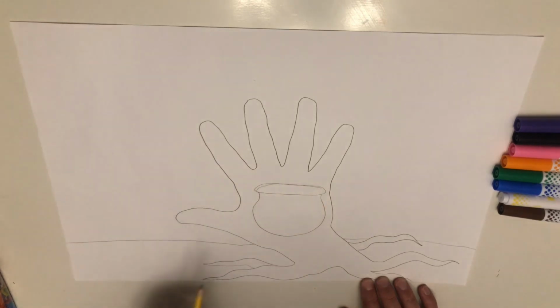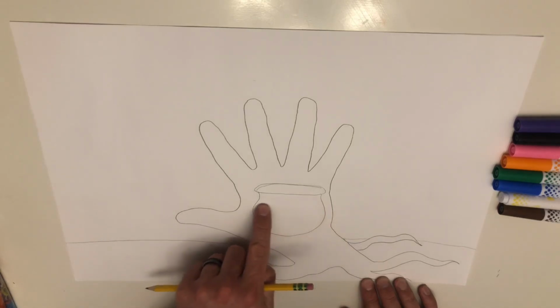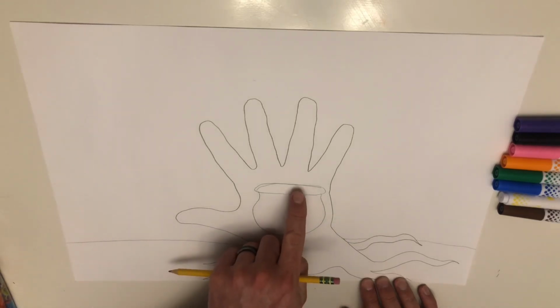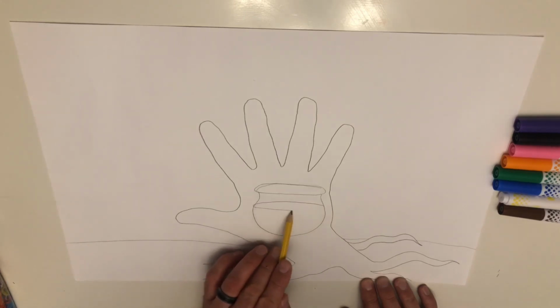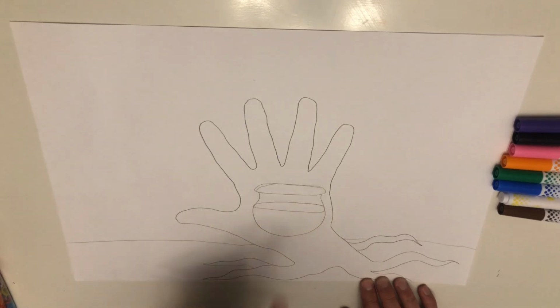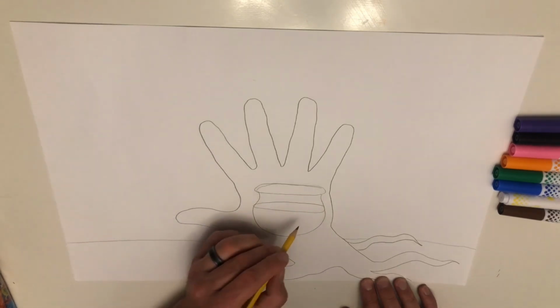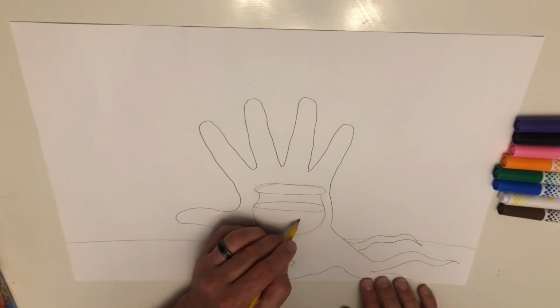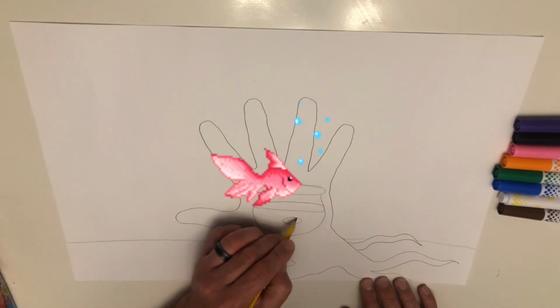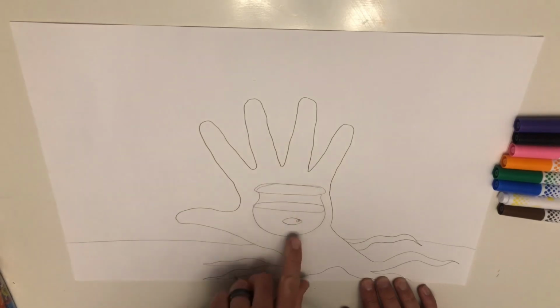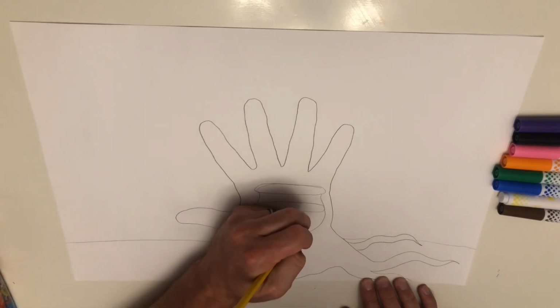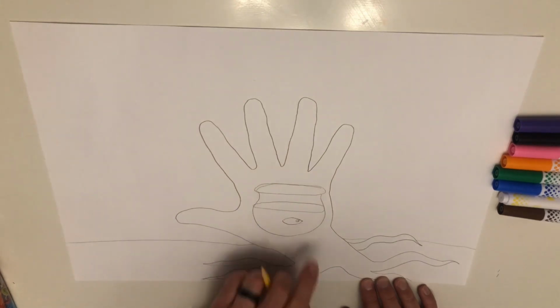Now this is going to be a fish tank. Inside of the bowl, I'm going to draw the same oval shape, like this. And that's going to be the water, okay? Then inside of there, I'm going to draw a fish. So I've got a little football shape. I'm going to put an eyeball with a dot. I'm going to give him some lips.